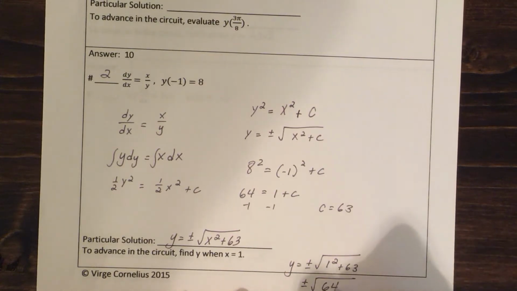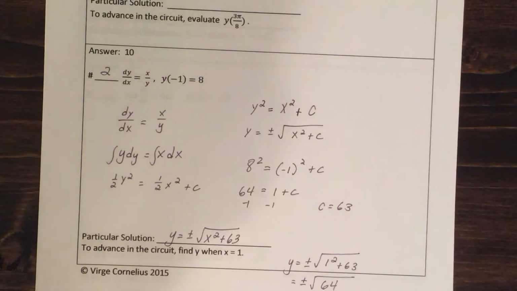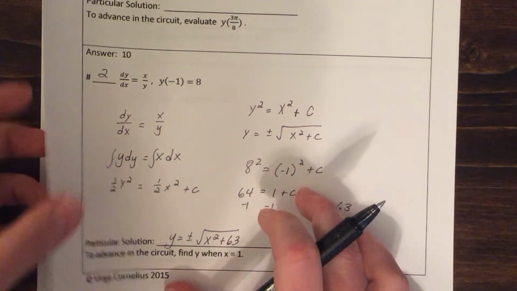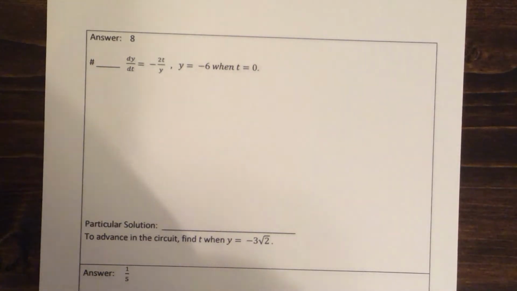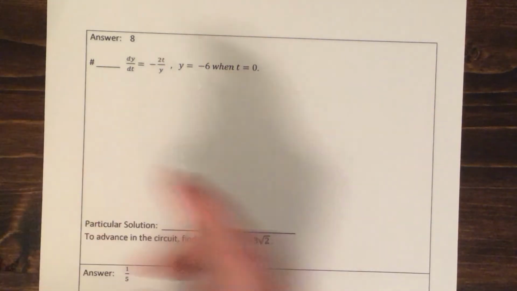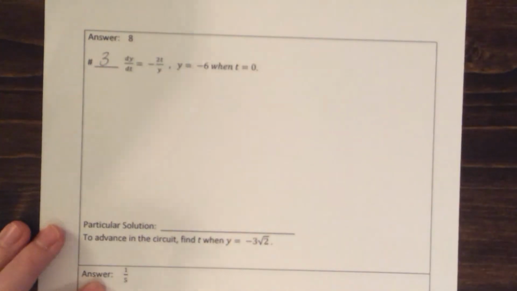So that's going to be the square root of 64. So plus or minus 8. So if we go to this next page, at the top here, we have an answer of 8. So this is going to be number 3.